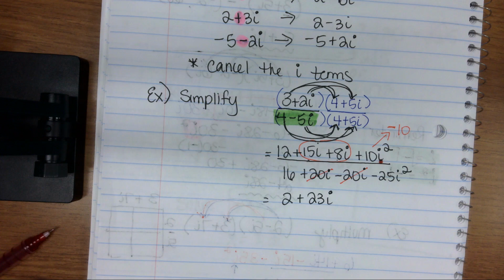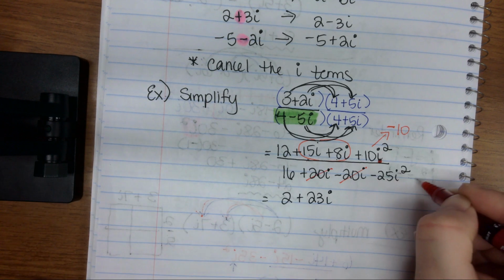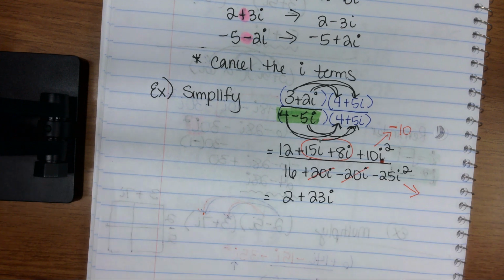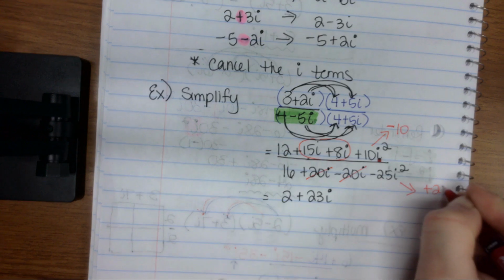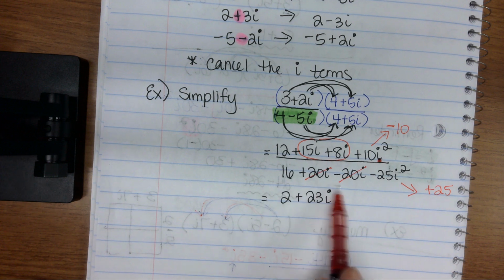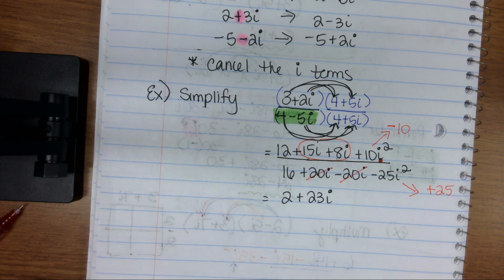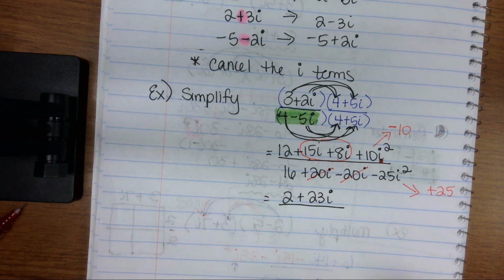Okay, and on the bottom, what's minus 25 times negative 1 going to become? Because remember, i squared is negative 1. Positive 25. So on the bottom, my middle terms cancel, and I have 16 plus 25, what is that, 41?